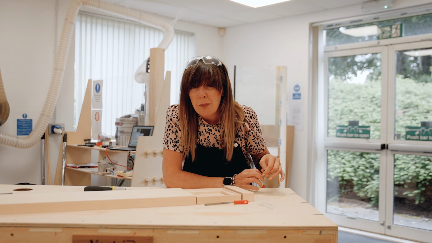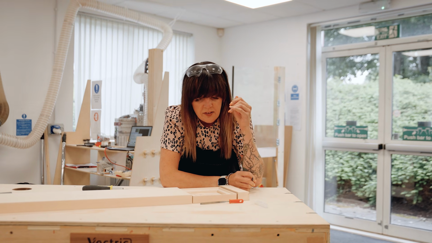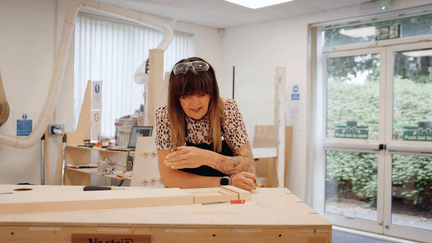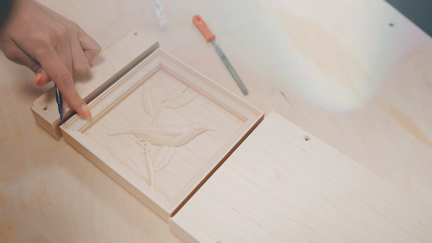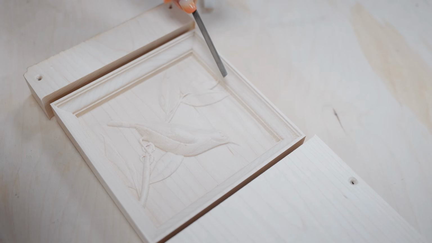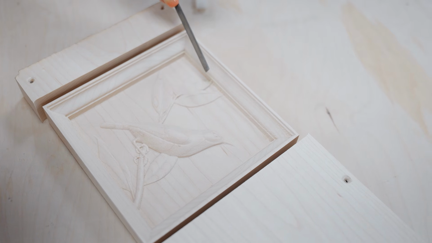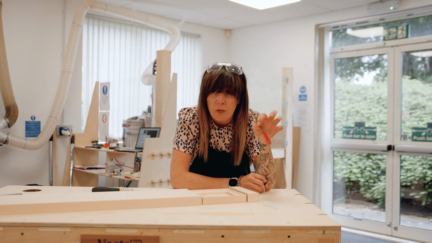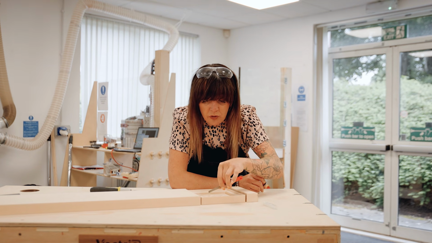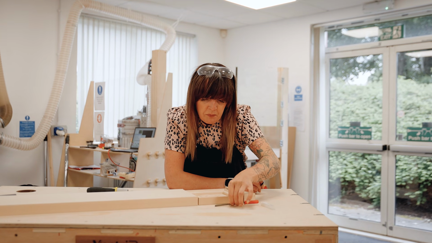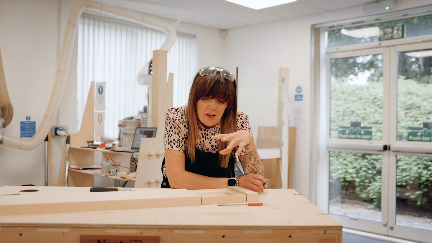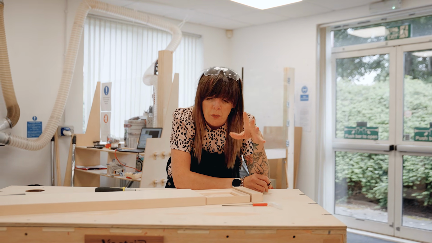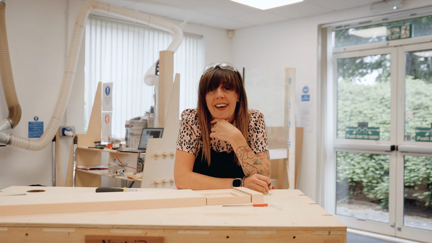Now, I'm just going to do a little bit of manual cleanup, and that's purely on the x-axis. The y-axis is beautiful. On the x-axis, we've got a few fuzzies just on the frame part. So I'm going to use a little sander, probably spend no more than 5 minutes cleaning that up. It's only a few fuzzies. Once we've done that, we can start to think about how we can finish it. I'm thinking perhaps a shellac, but we'll see what we've got in the cupboard, and then we'll go from there.